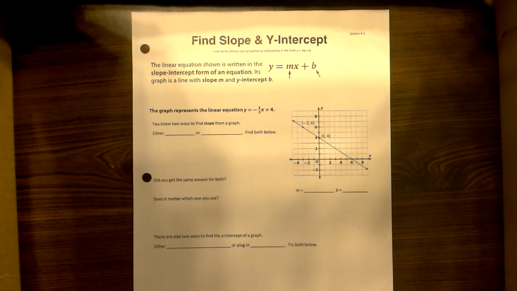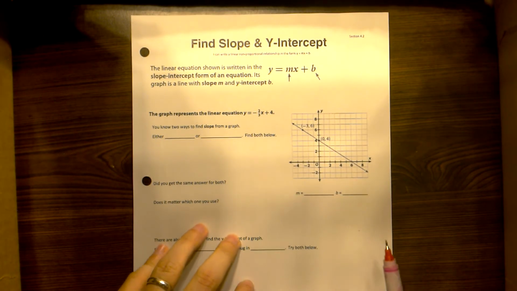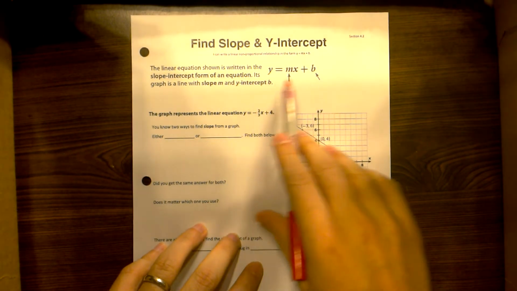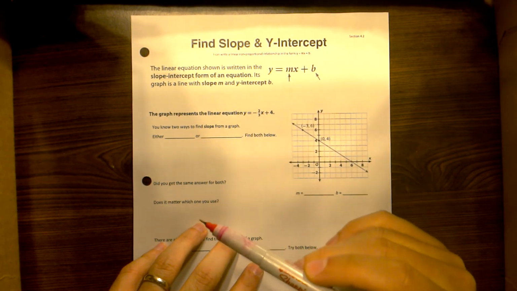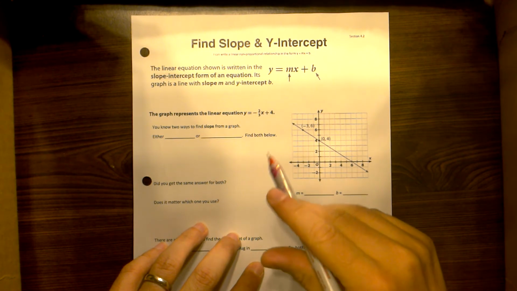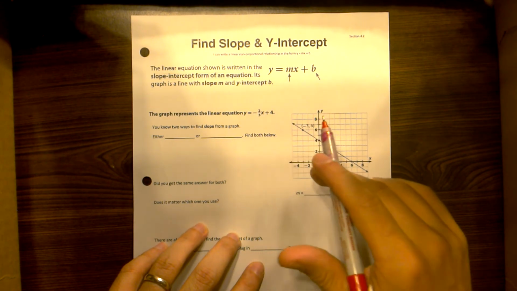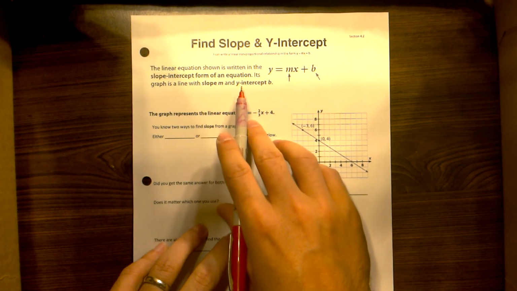Hello ladies and gentlemen, today we are working on finding slope and the y-intercept. We use the equation that is very popular, y equals mx plus b. You will hear your teacher say y equals mx plus b multiple times throughout this unit, so make sure you always pay attention and understand what it means. This is called the slope-intercept form of an equation.